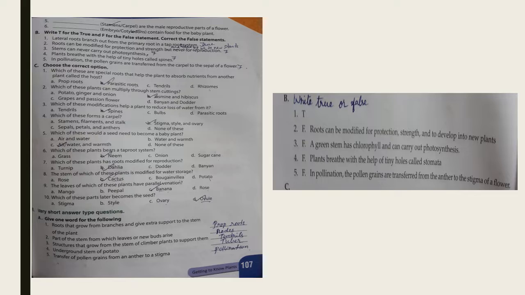Next, sixth one is, which of these plants bears a taproot system? Here A, grass, B, neem, C, onion, D, sugarcane. Here B is the answer, neem.